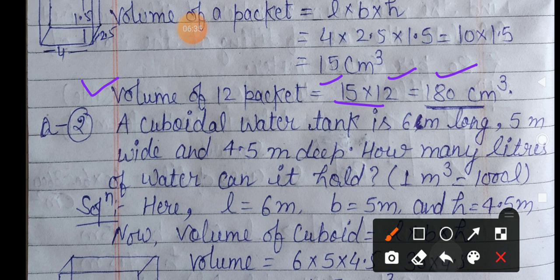Now we have to explain question number 2. This is your question number 2. Take it to your book and read this question. A cubical water tank has length 6 meter, breadth 5 meter, and depth 4.5 meter. Here you have to find how many liters of water it can hold.